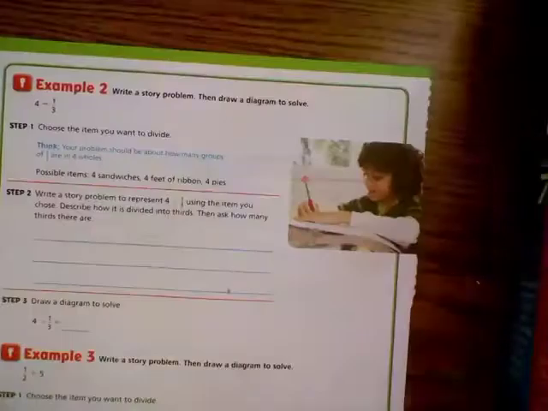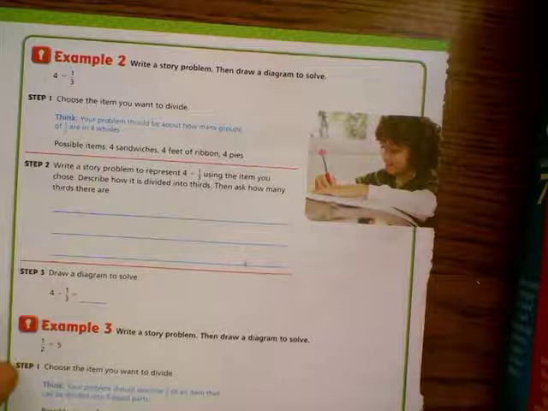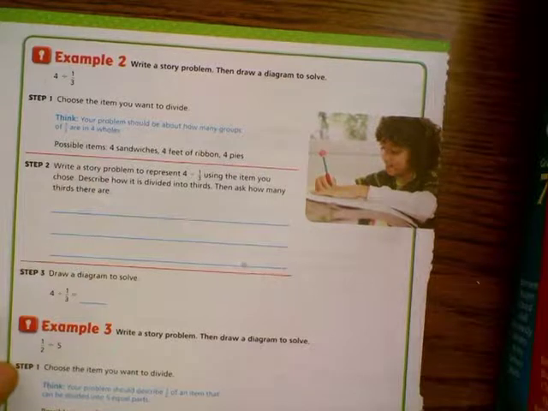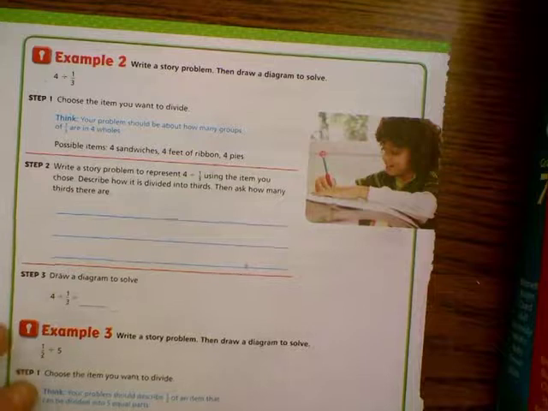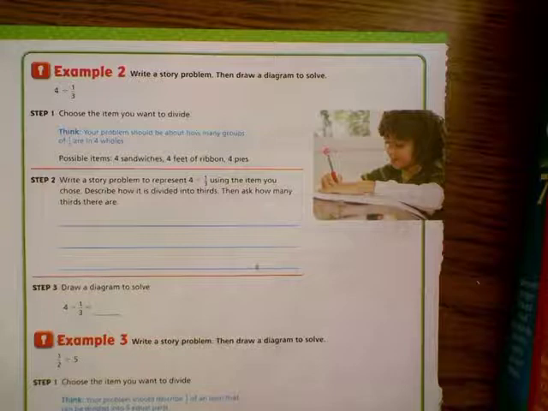And the last part of your homework, or the third part I should say, is telling you to write a story problem for the problem, or whatever problem they give you. Okay, so we're going to do an example for each of these.